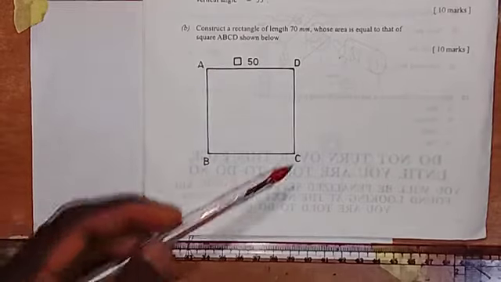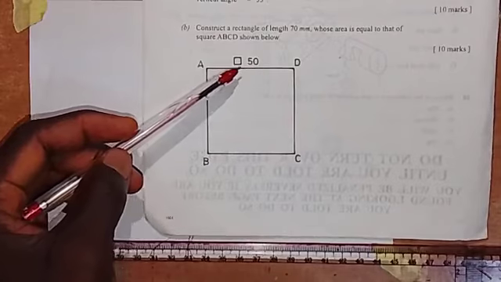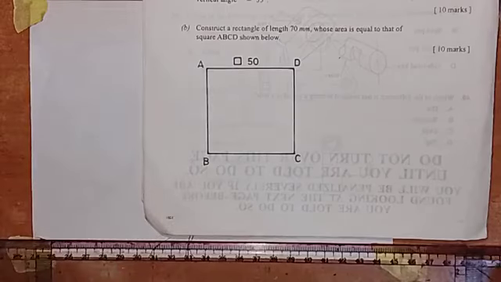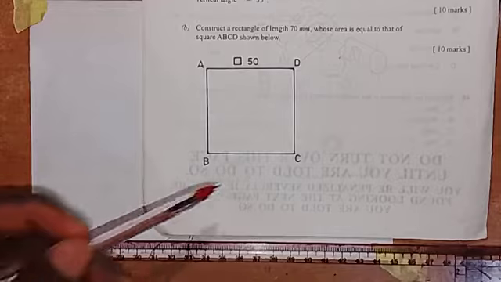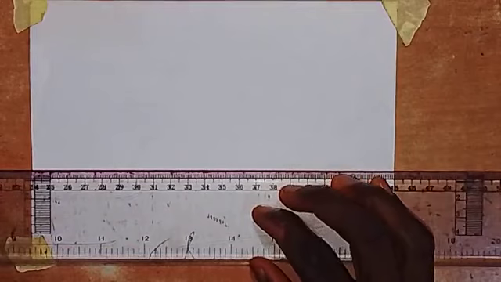So this is the square ABCD, and looking at the square, we have that the length or side of the square is 50 millimeters. So let's see how this construction can be done for us to construct a rectangle whose area is equal to the area of this square as we are given. So what we are to do first is to construct the square.